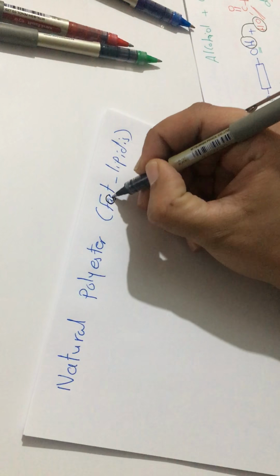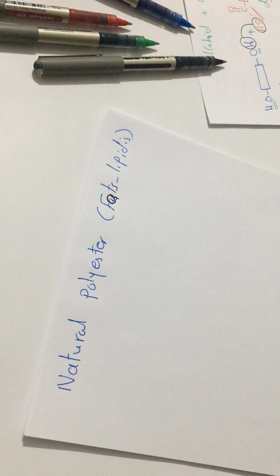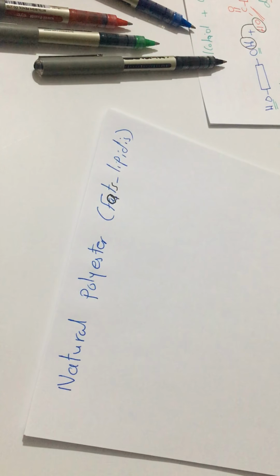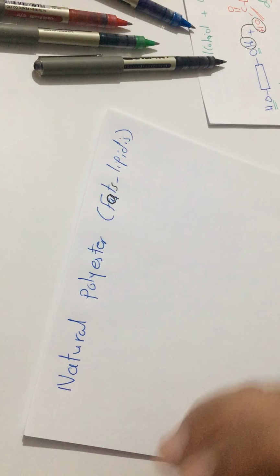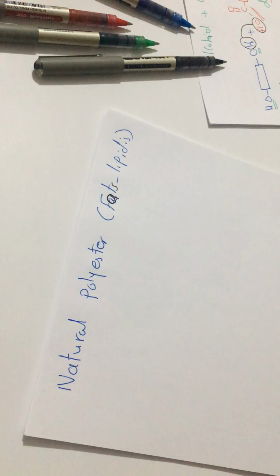If you ask yourself, what are the products of the digestion of fats or lipids? I know that you're going to tell me the products are fatty acids and glycerol. So if I had a type of fat or oil or lipid enter my body, I have some enzymes that are going to break down this fat or lipid or oil into fatty acids and glycerol.